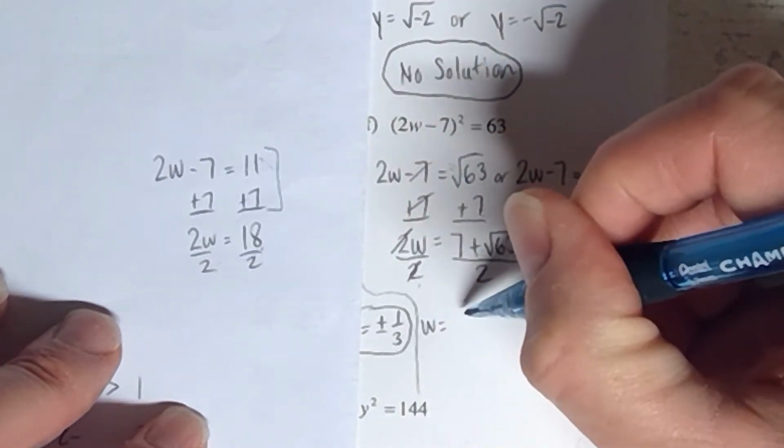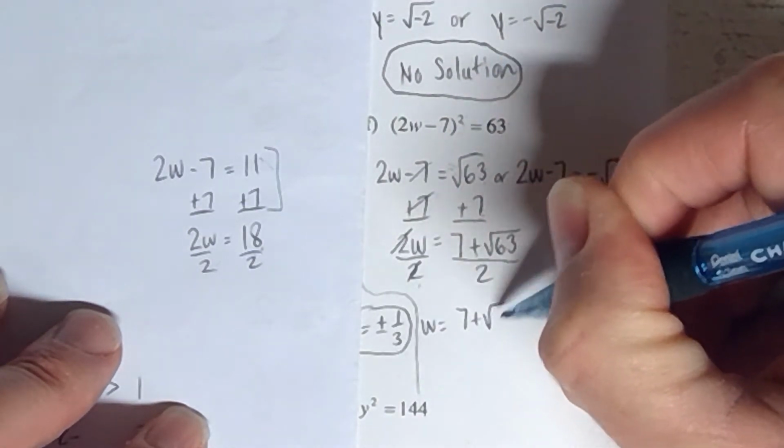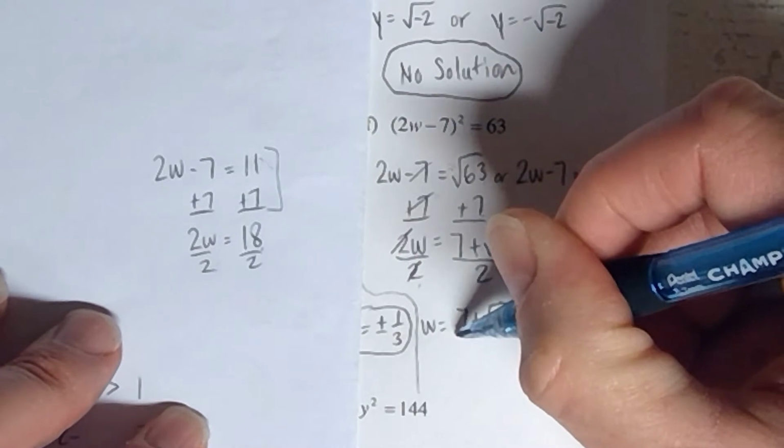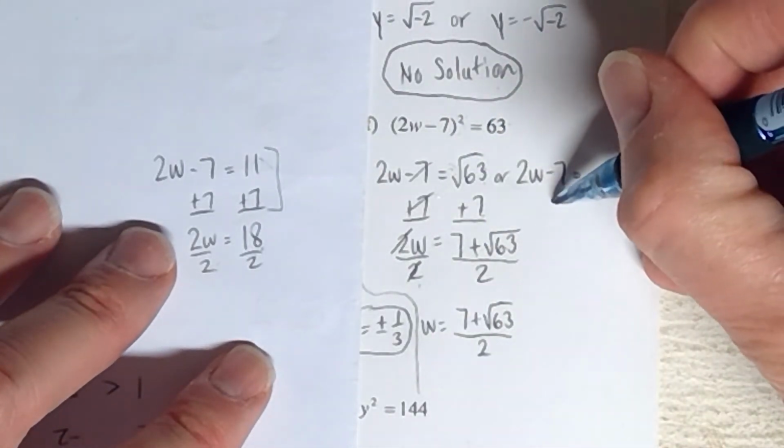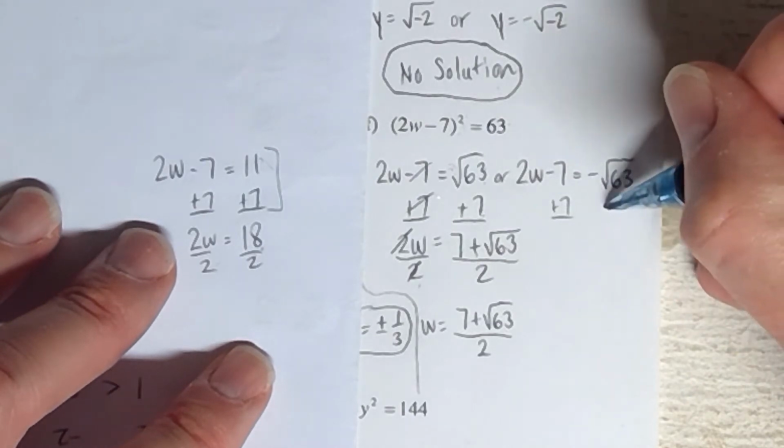We got w equal to 7 plus rad 63 over 2. I'll simplify that radical in just a moment. Let me show you what the other answer is over here. We do the same exact steps here, you guys.